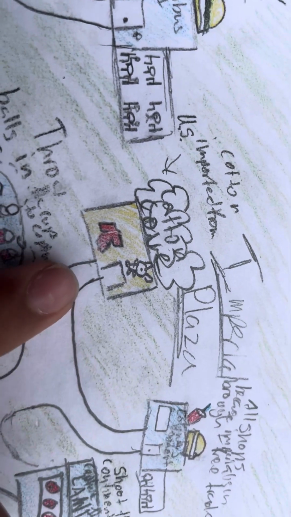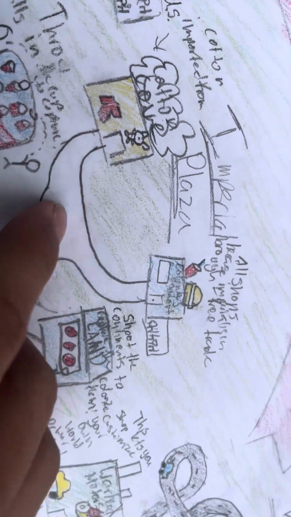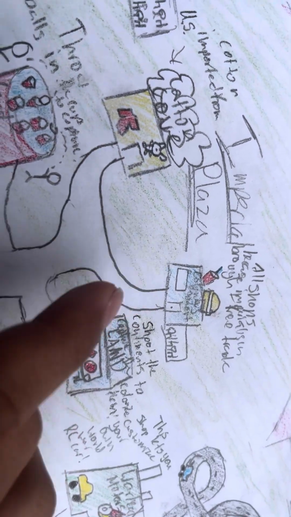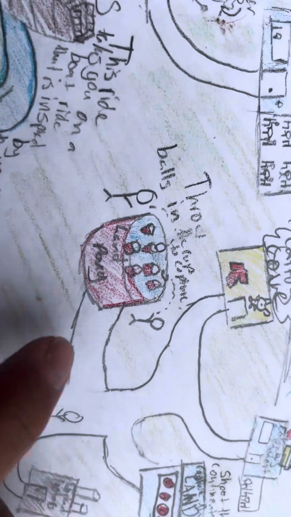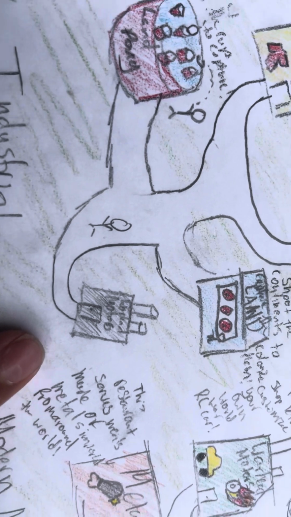Right here we have the Cotton Cove. This store sells things that are made with cotton. We have the Columbus Cookout, we have Capture the Land, we have Land Pong, and then we have Warhead Motors.